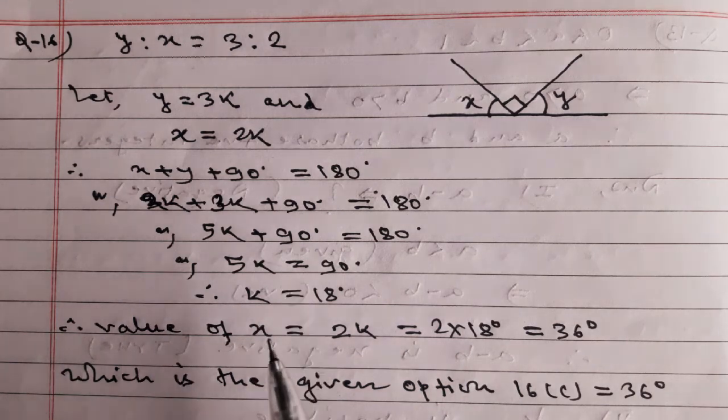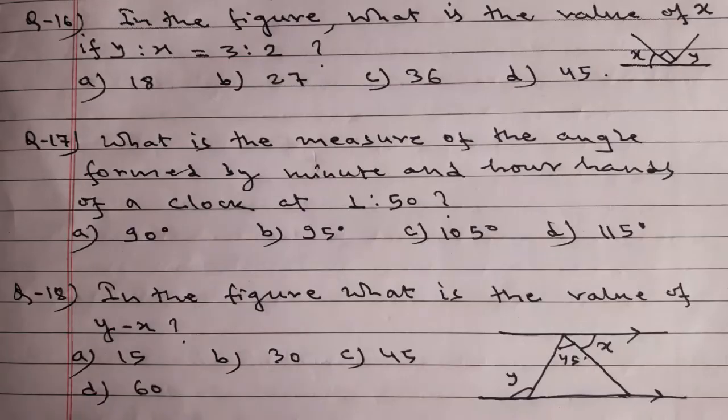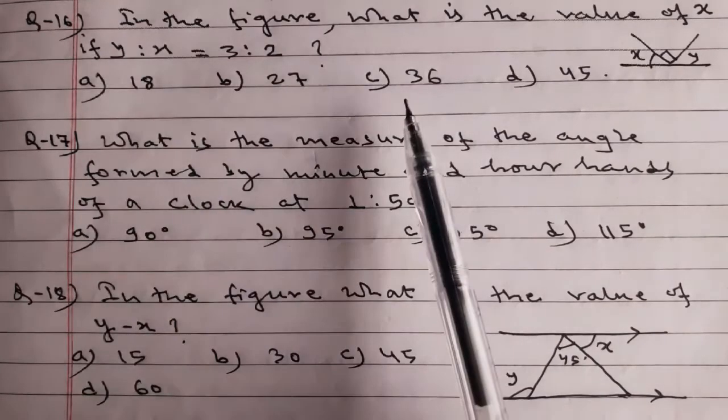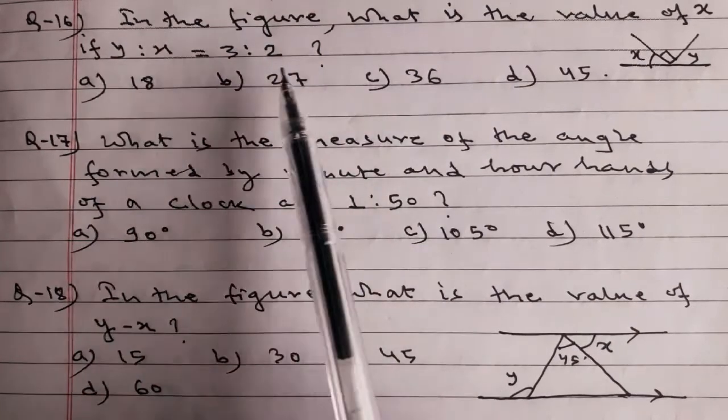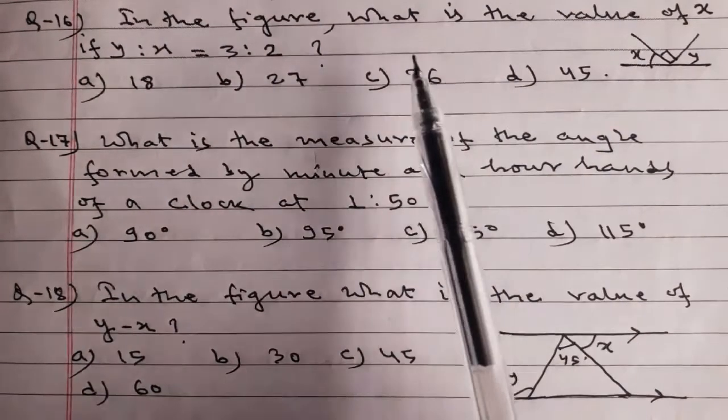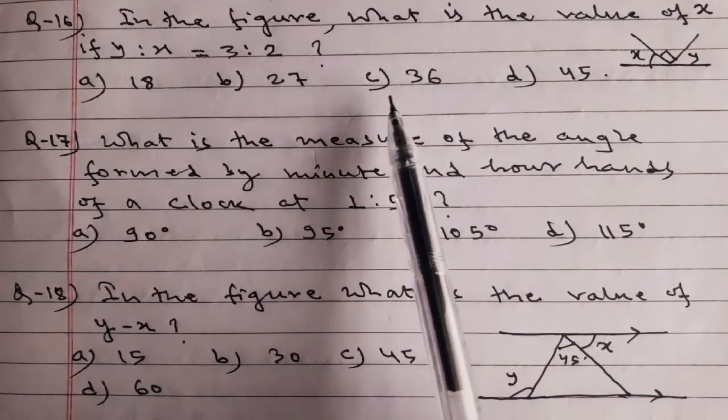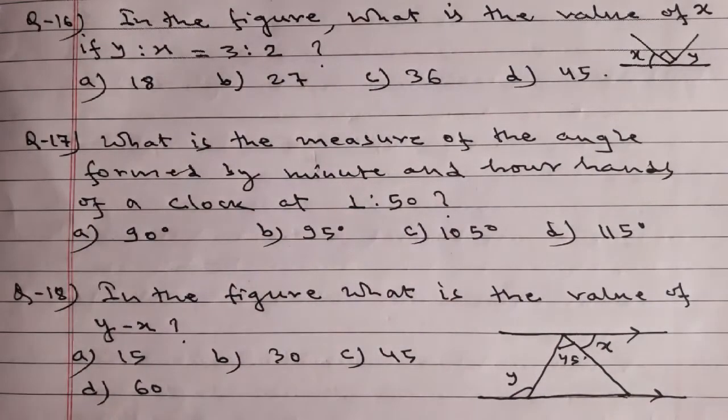So we have determined the value of x. Therefore the value of x is 36 degree, which is the given option 16c. That means the value of x is equal to 36 degree, which is the right option. So we have to circle 16c. Let's go to question number 17.